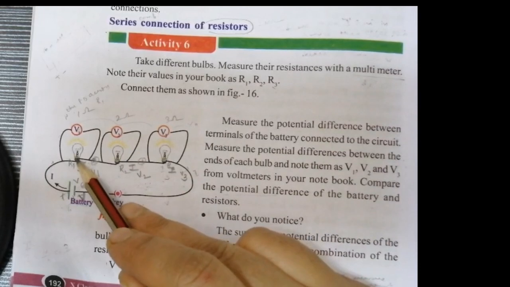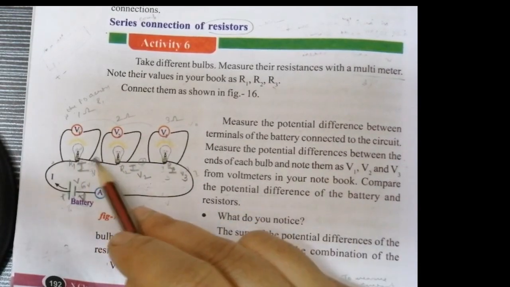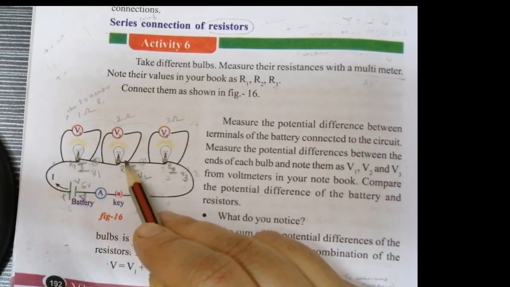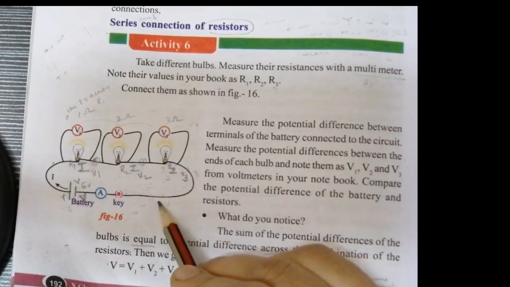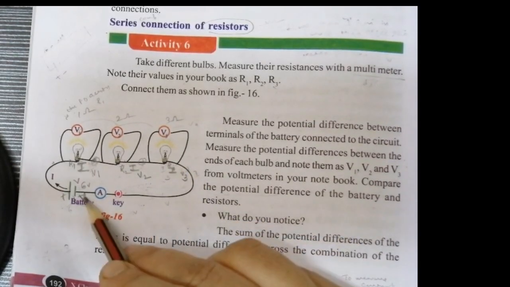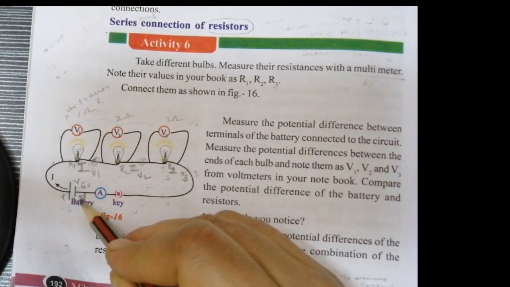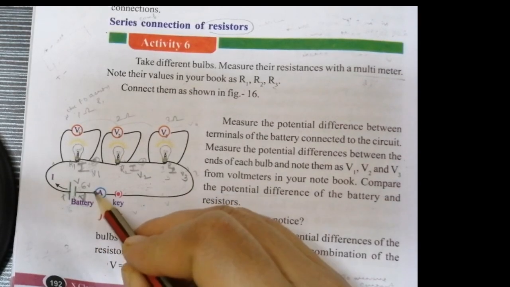So three resistors are connected in series. Series means one after the other: one end of this terminal is connected to the other end, and that other end is connected to the next, and the last end of this particular resistance is connected to the negative terminal. Now I am placing a battery of 6 volts. Suppose let us consider 6 volts.